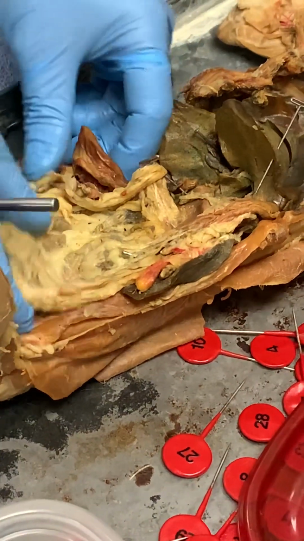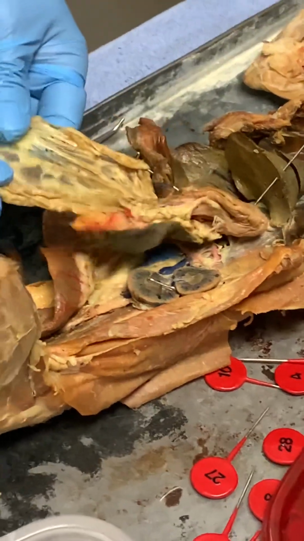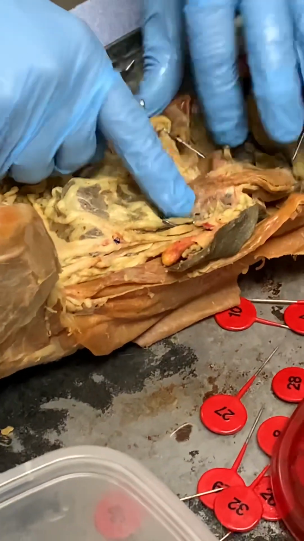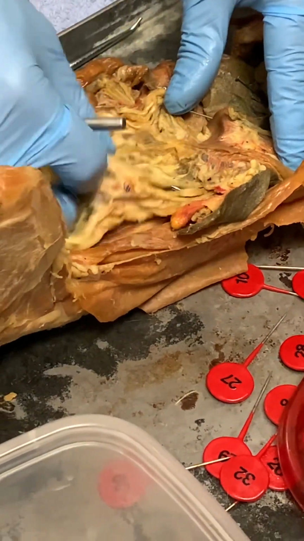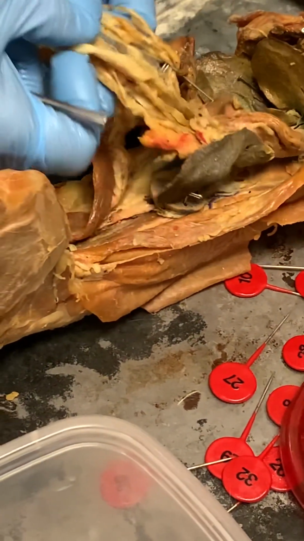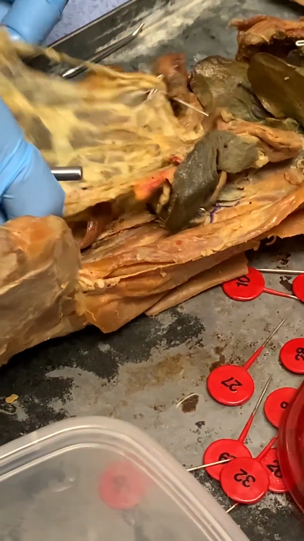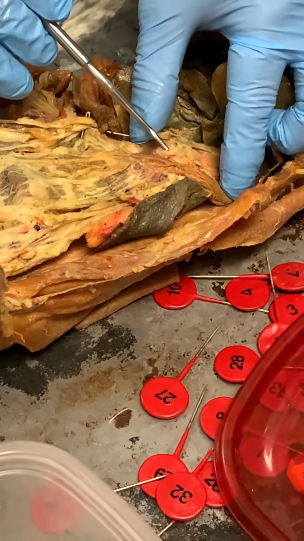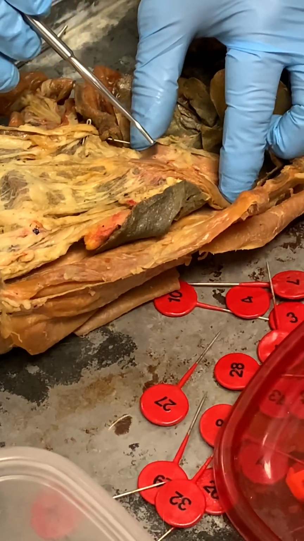The greater and lesser omentum. This is the greater omentum. It is on the greater curvature of the stomach. This being the stomach. This is the greater curvature, so it is the greater omentum. The lesser omentum is on the lesser curvature of the stomach. So that's easy to remember.